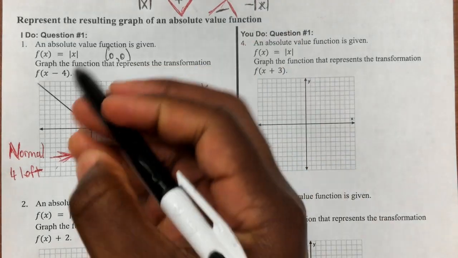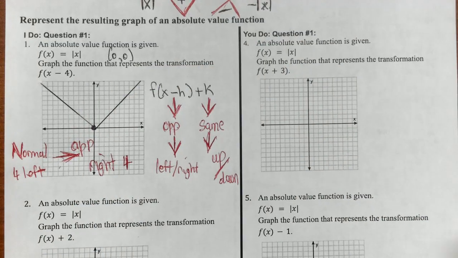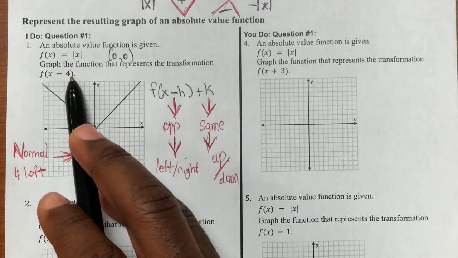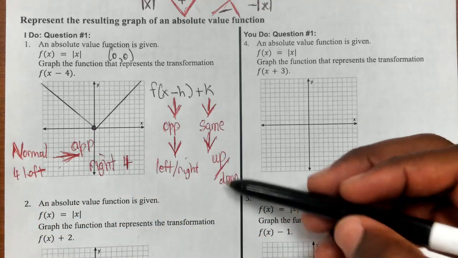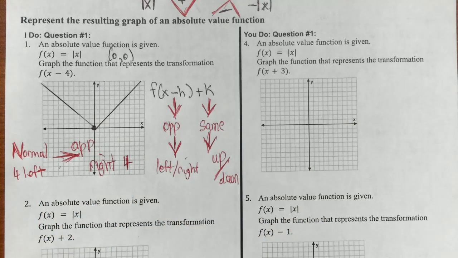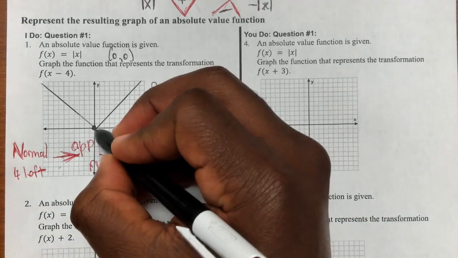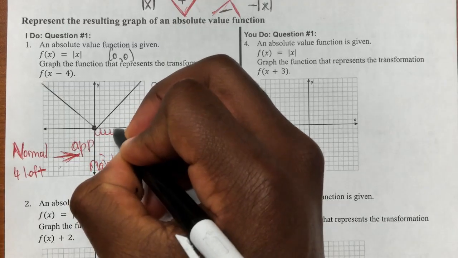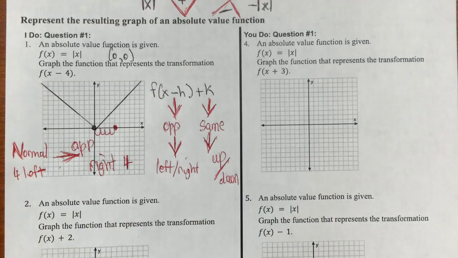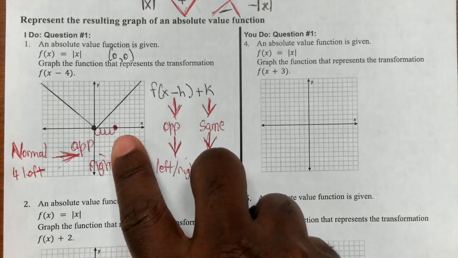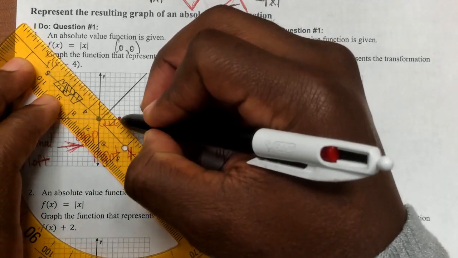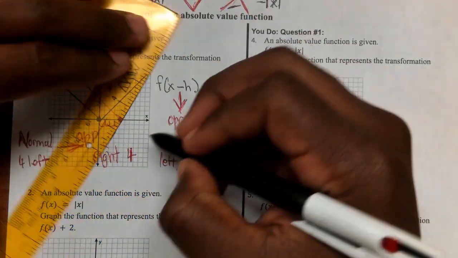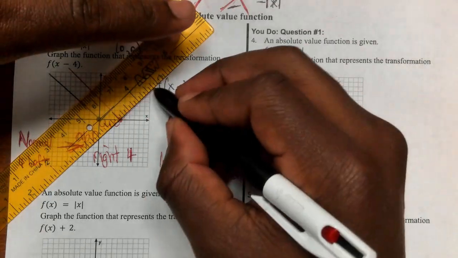So then now you ask yourself, is there a number on the outside of the absolute value, or on the outside of the parentheses, I mean? No, there's no number on the outside of the parentheses, so that means it does not go up or down. So in this case, all I would do is go to the right 1, 2, 3, 4 times, and that's where my vertex, where all points meet, would be. So again, I just graph the absolute value function, and it would look something like this.